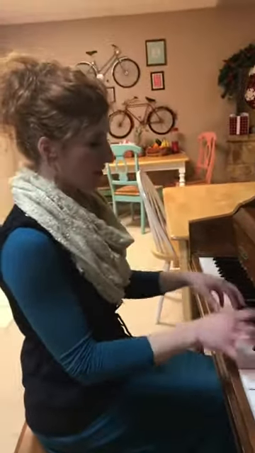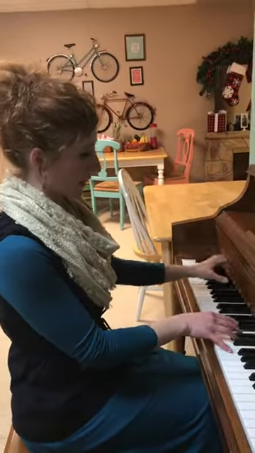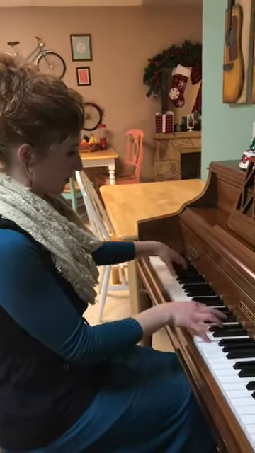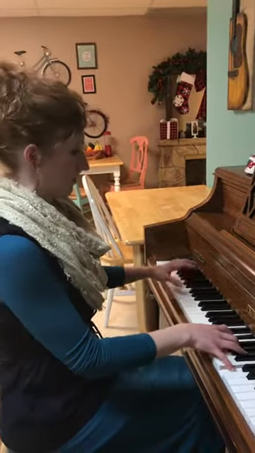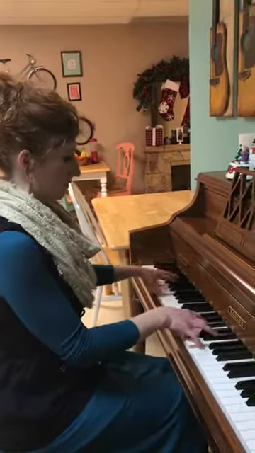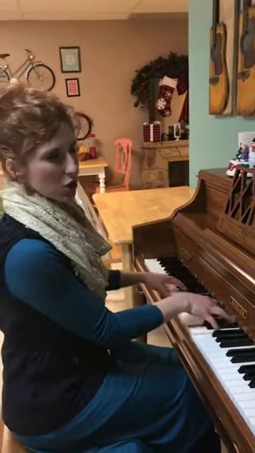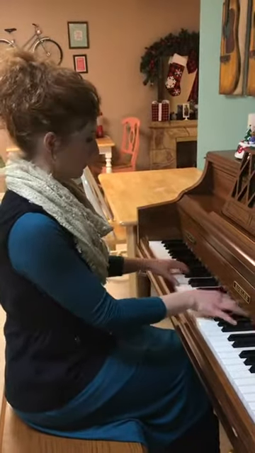So on a song like Power in the Blood, it might be like this. I'm just keeping it in octaves. This is congregational, not just arrangement.